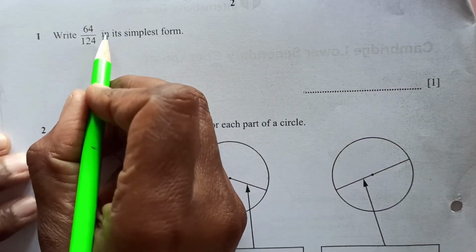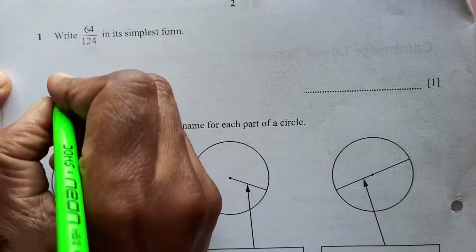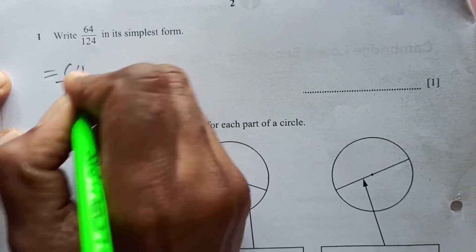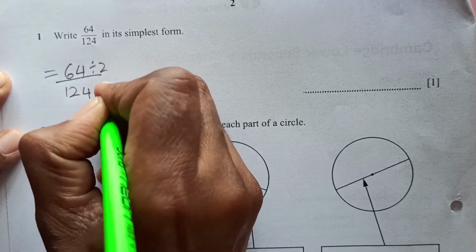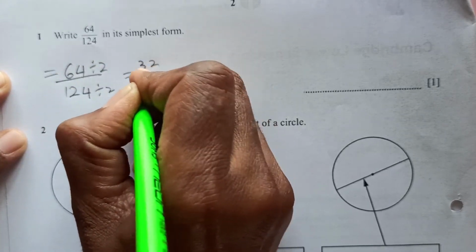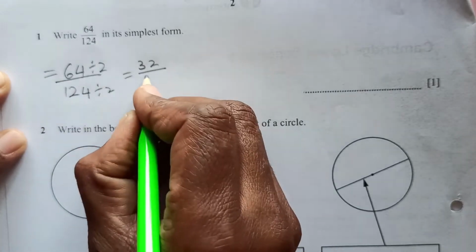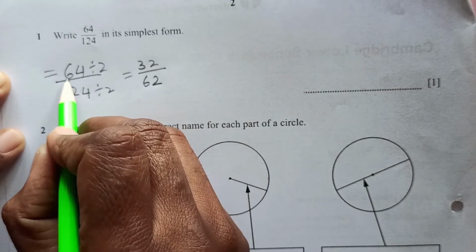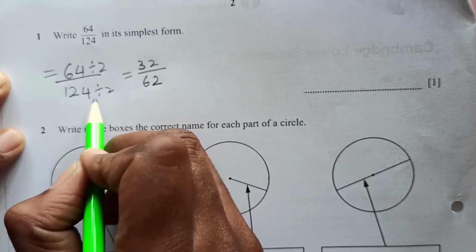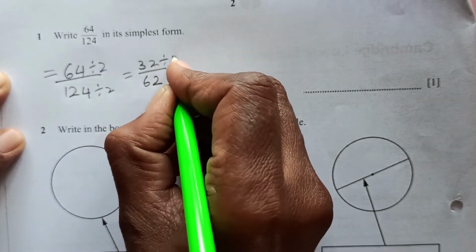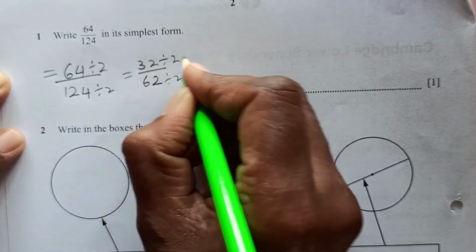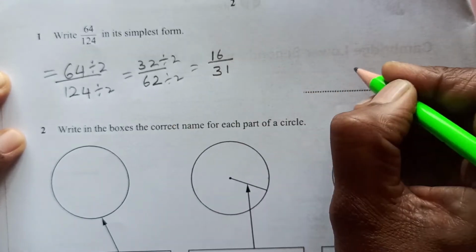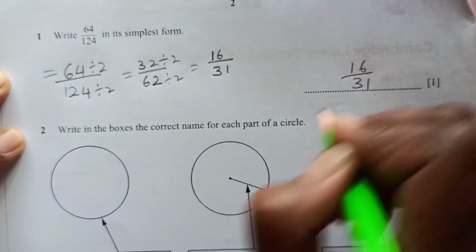Write 64 over 124 in its simplest form. So that means we are dividing this. Let's divide it by 2 first. So this will be 32 over 2 times 6 is 12, 62, right? Yeah. So again it is divisible by 2. So this will be 16 over 31. So 16 over 31 is the final answer for this one.